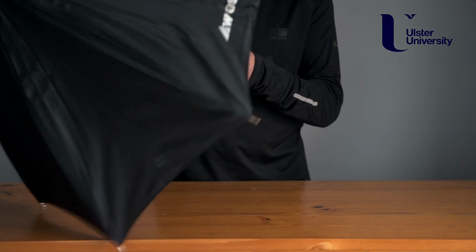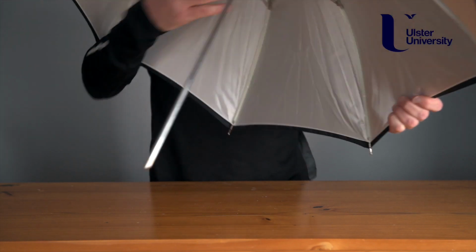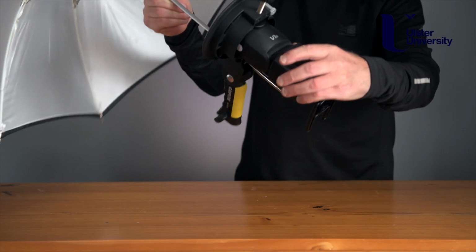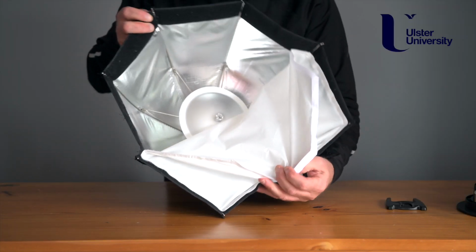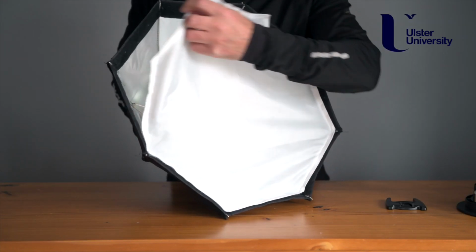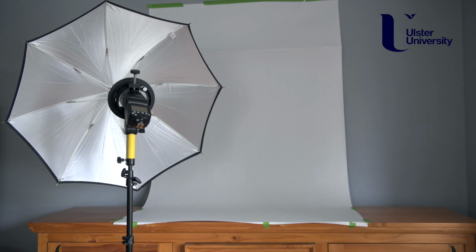A light modifier can be anything that changes the direct output of the flash, such as a simple umbrella, softbox, even a white wall or a ceiling can be a modifier. If you bounce the flash off them, you'll get a softer light instead of those harsh shadows.